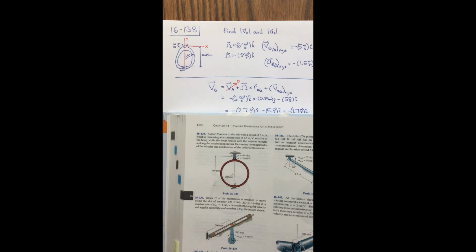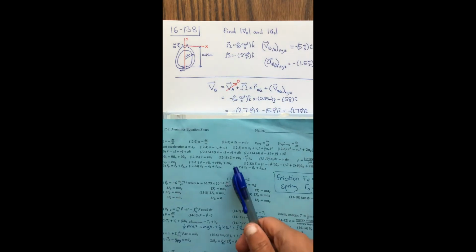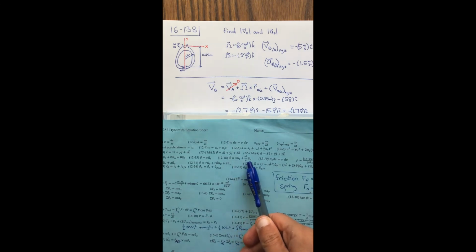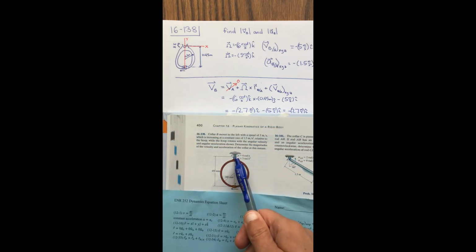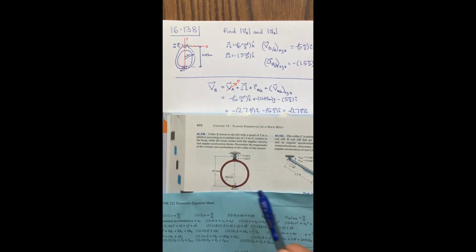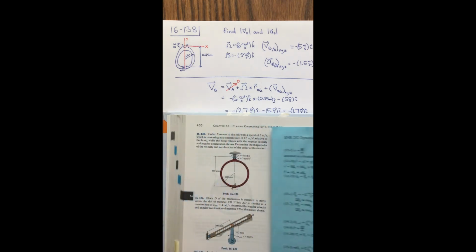So that's how the speed is changing. Let's go back to our equation sheet here. The speed is changing, that's the tangential component of the acceleration. We also have a normal component of the acceleration, because if you're standing at point A, you see collar B moving in a circle, you have to calculate the normal component of that acceleration.